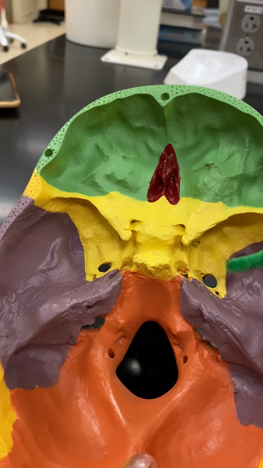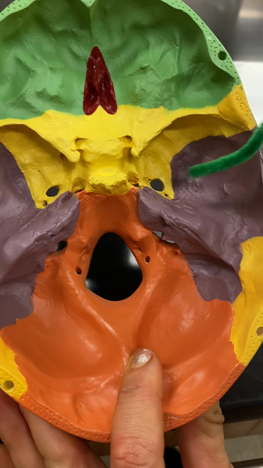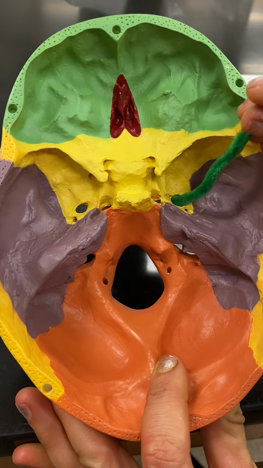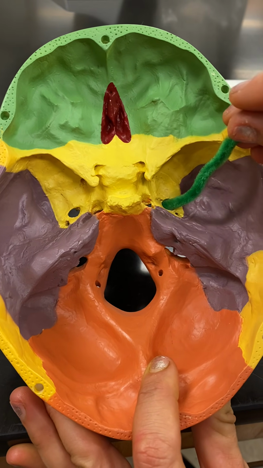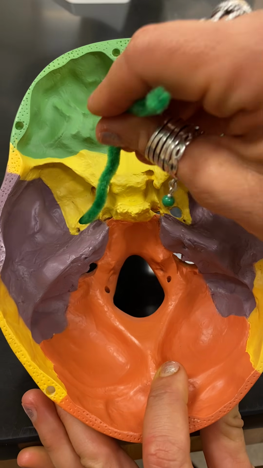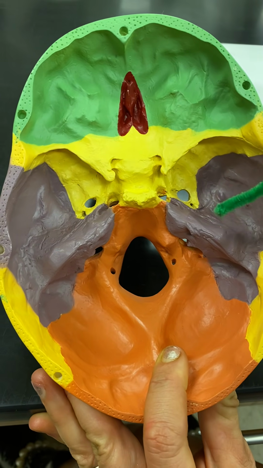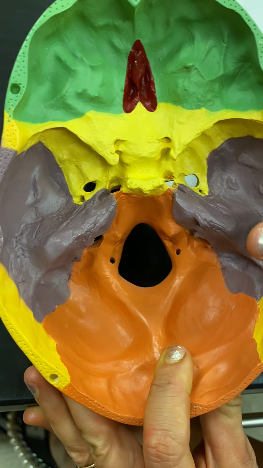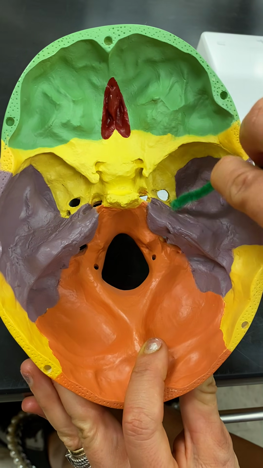And then this opening on this side, and I'll show you on this side as well, is foramen ovale, kind of oval shaped, which transmits the third branch of the trigeminal nerve, the mandibular nerve, or mandibular division. Just posterior to that, you see foramen spinosum, and that transmits the middle meningeal artery.